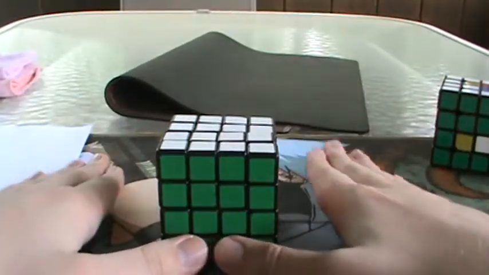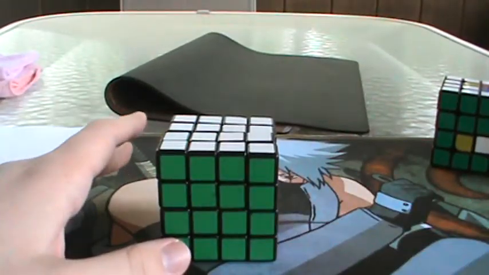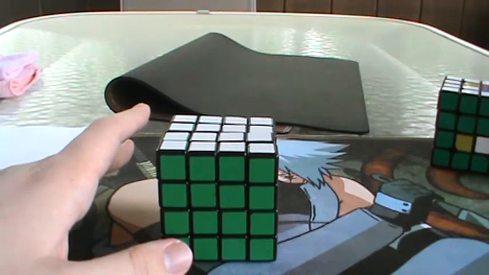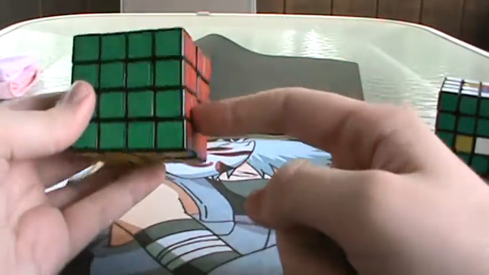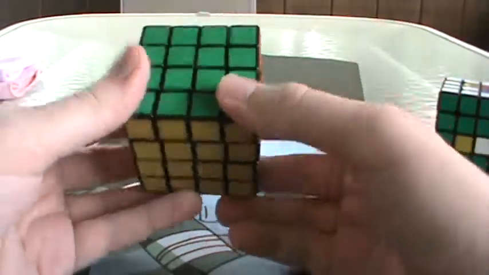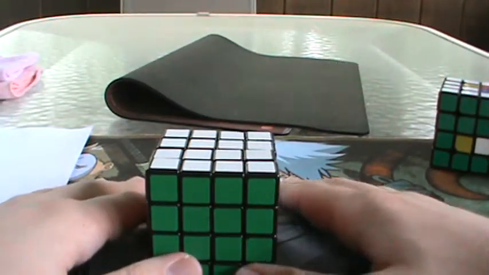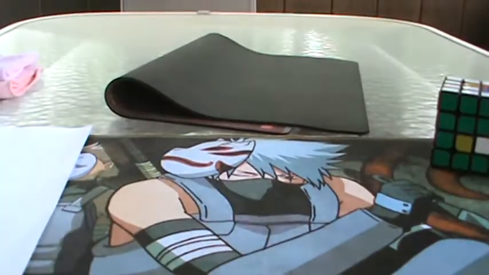I will have that in the description, but that is a very good way to figure out what moves to do in order to move that piece into the helper, or any piece on these four faces, for that matter.